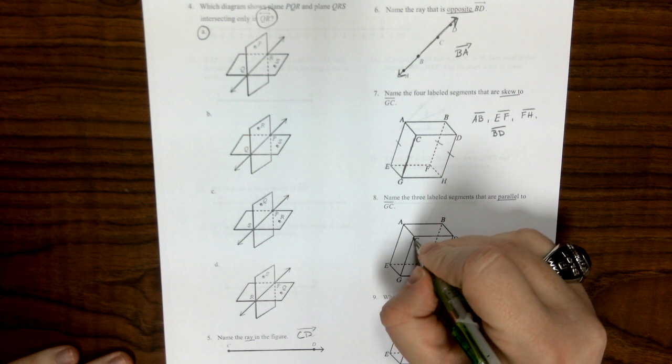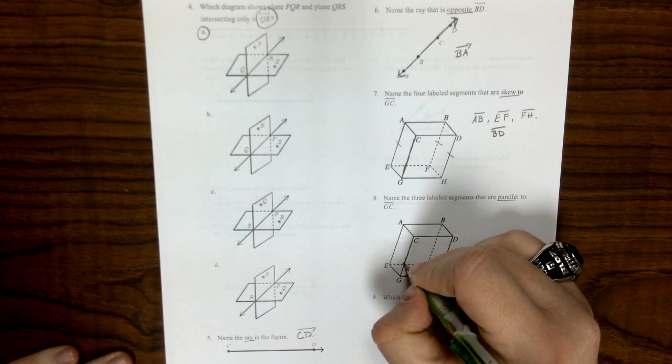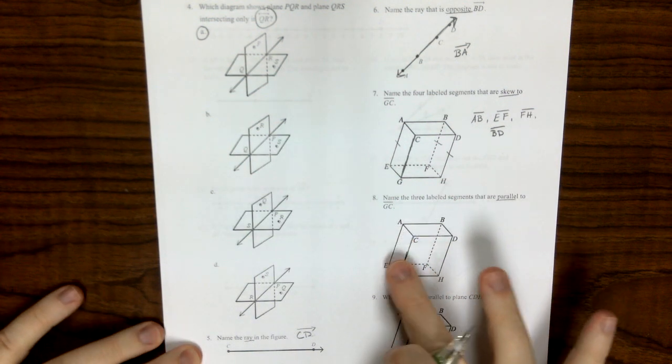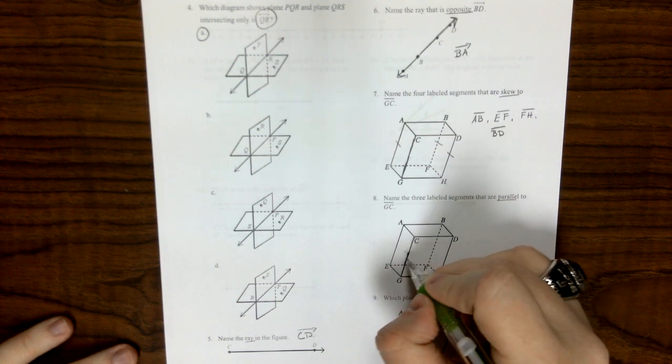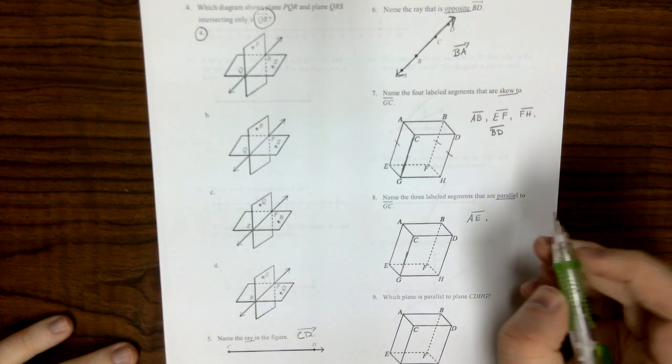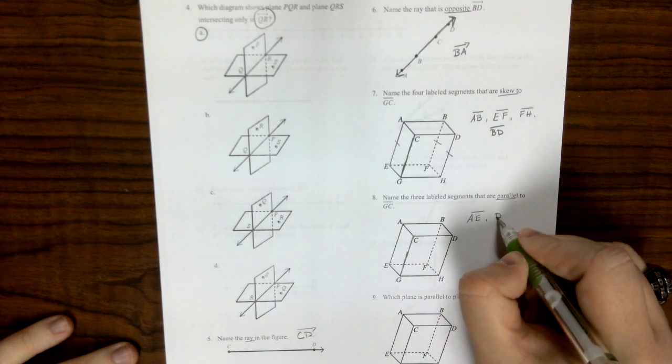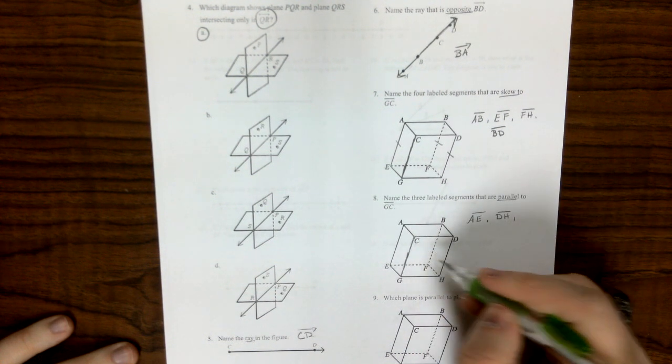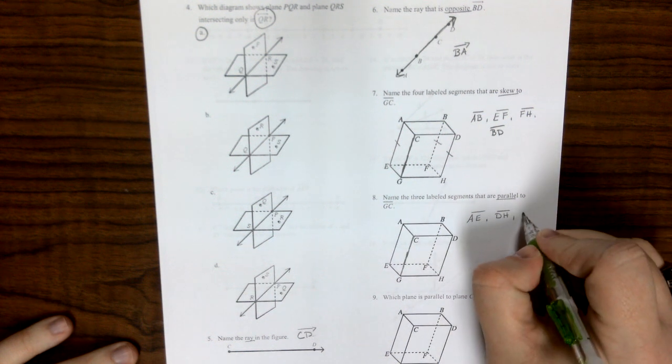So now let's go back and highlight GC. And remember, we know what parallel means. Parallel means they don't intersect. But in geometry, we have the stipulation that the lines need to be in the same plane. So in other words, they need to be on the same face of this prism thing. So GC is what we're looking at. The first one I notice is parallel would be AE. And then DH. That's the 2 most obvious. There's another one, and it's actually BF.